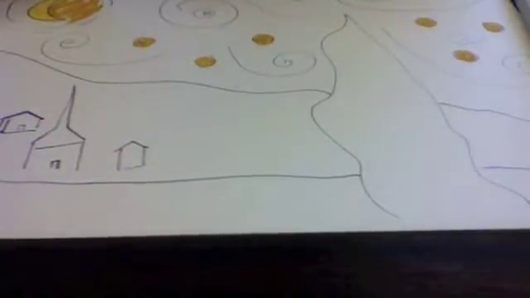And eventually we're going to fill our entire paper with colored pastel. And it's going to look almost like an oil painting.